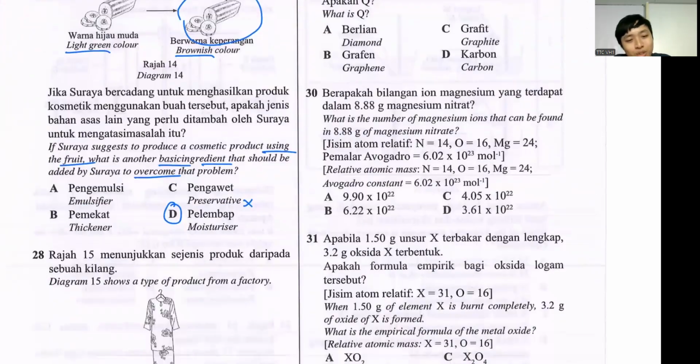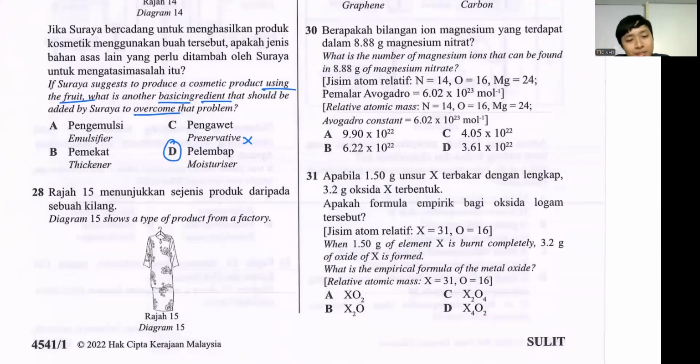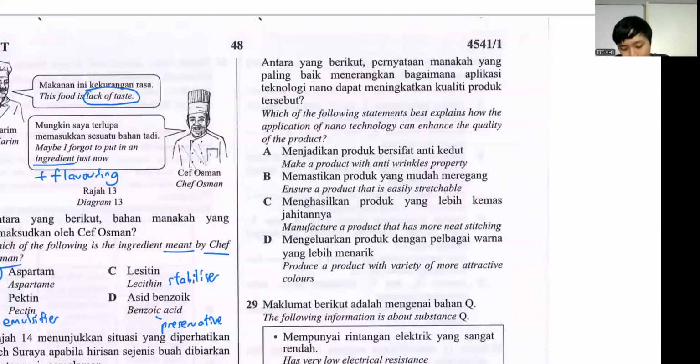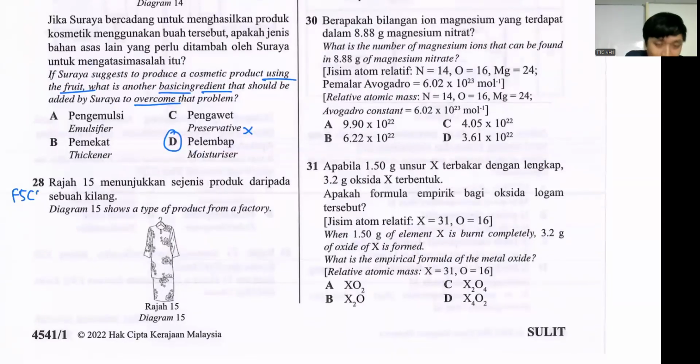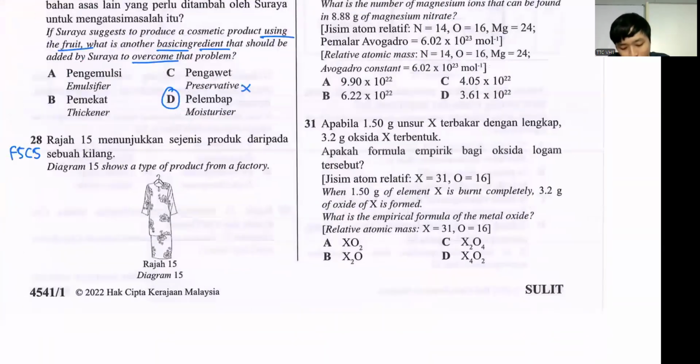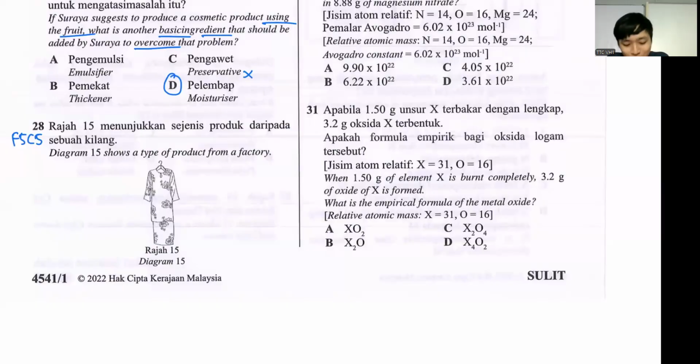So question 28. Form 5, chapter 5. I know this one I haven't taught in normal class yet. I teach it in August, week 1. Diagram 15 shows a type of product from a factory. This one is the nanotechnology one, where they give you one cloth.